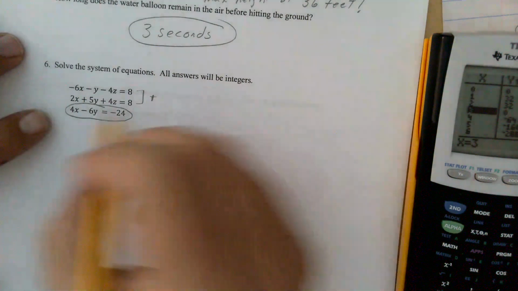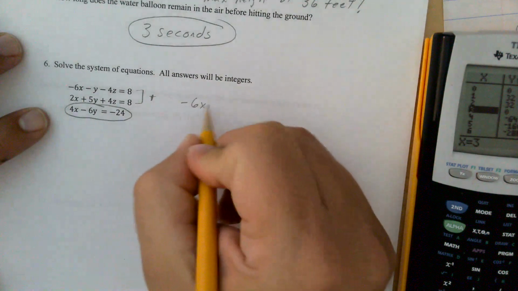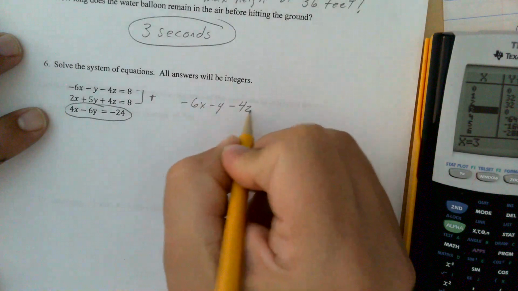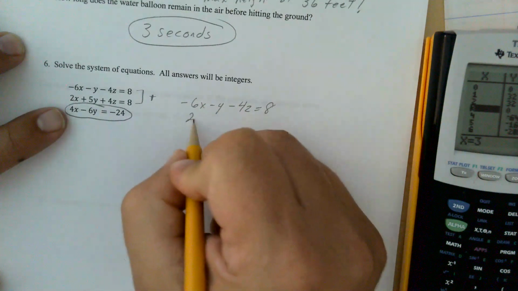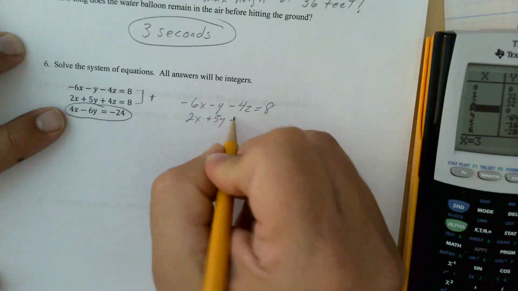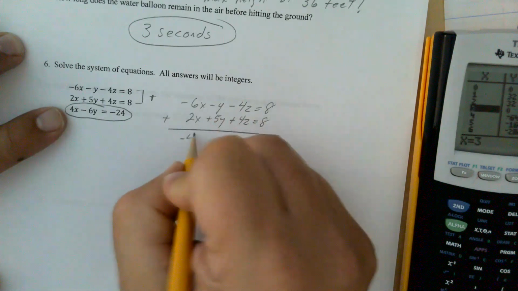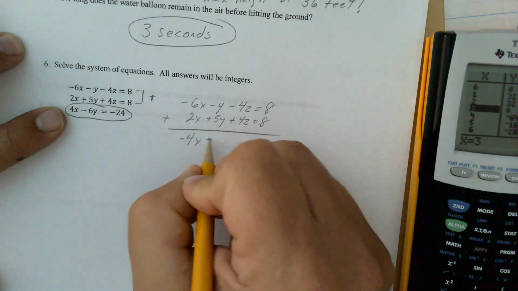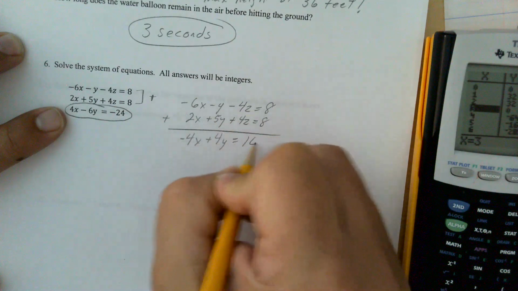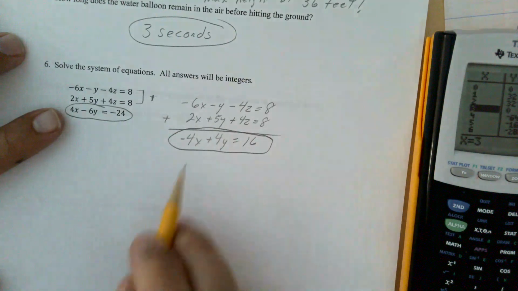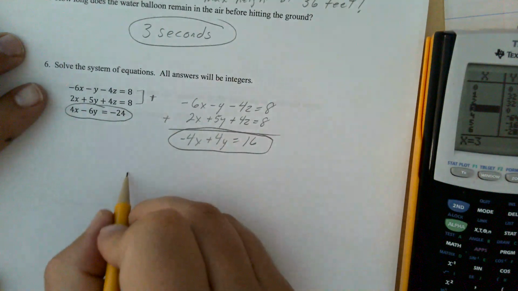I already have opposites. So when I add, I'll take the time to rewrite this top equation. And I'm going to rewrite the middle equation. And the good news is simply adding, the Z's disappear.